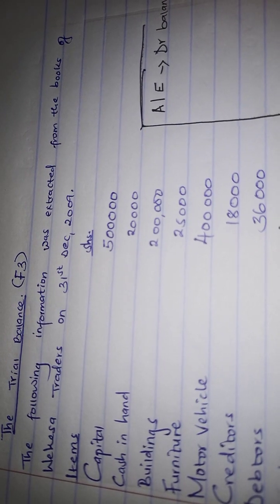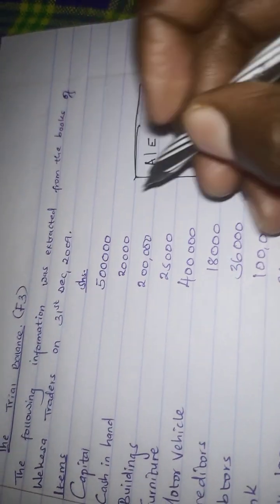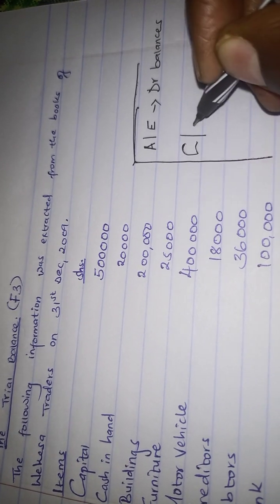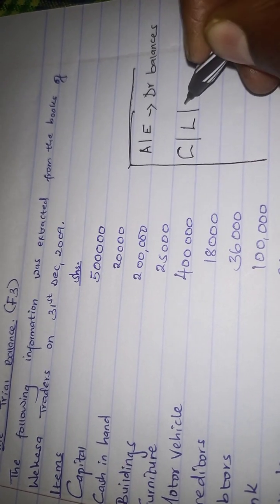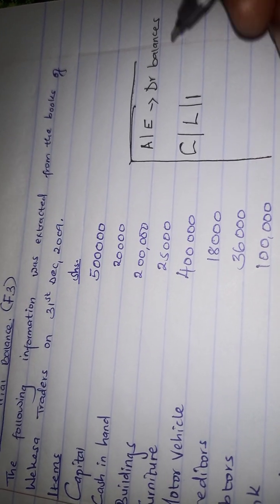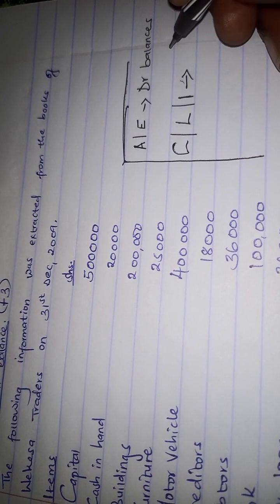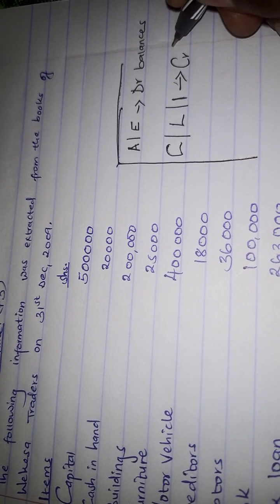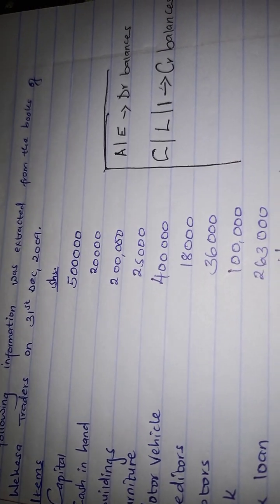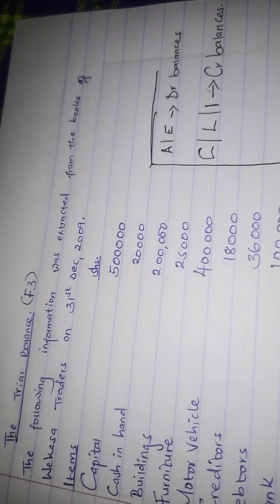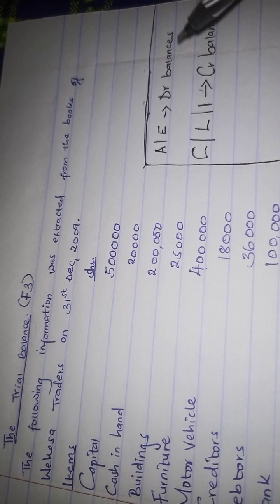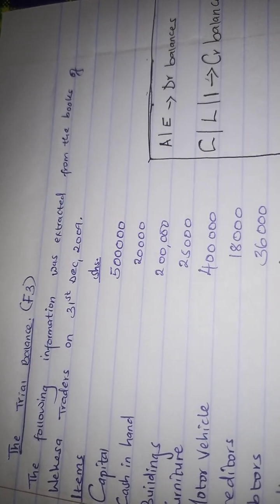They have debit balances. And then we have capital, liabilities, and income. Others would refer to them as revenue. And these 3 have credit balances. So why am I saying this? Because this is the same information that you're going to use to prepare a trial balance.